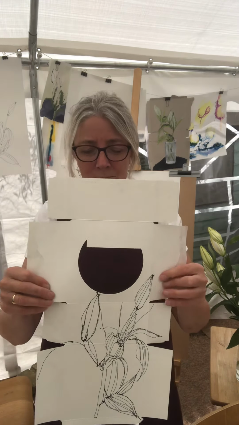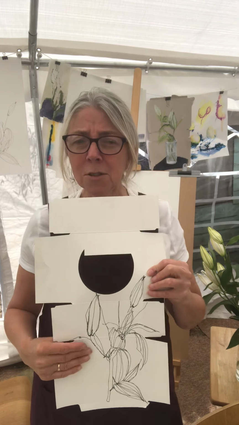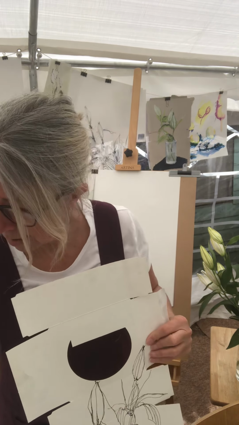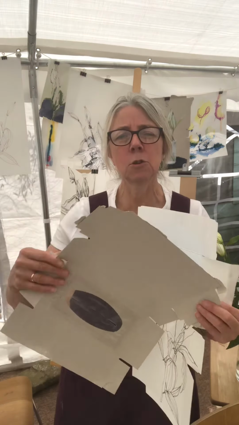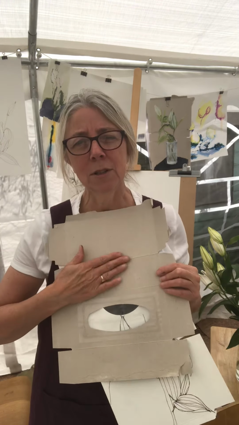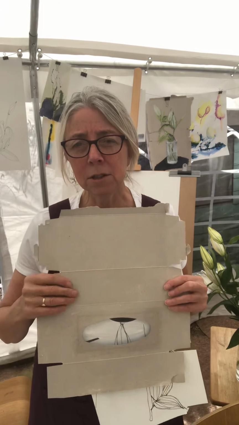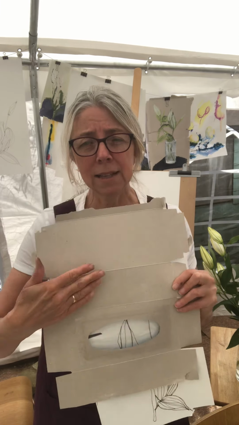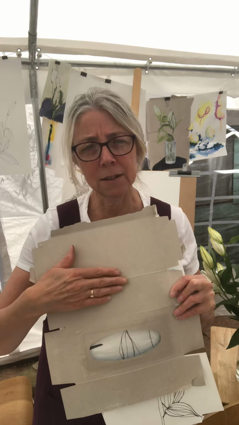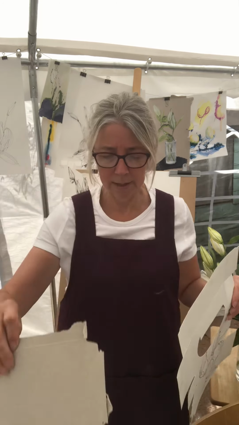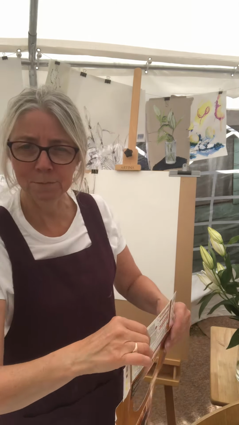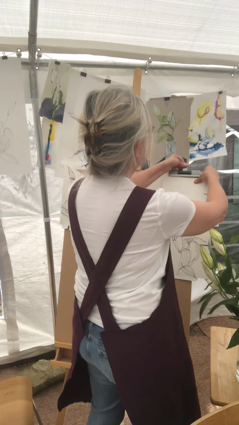So just unfold them and you've got this really nice surface to work on. This one here is a tissue box, but cereal boxes are good as well because they're quite thick, so you can paint on them. And they've got this slightly rough surface, so soft pastels work quite well on them as well. I just thought they were a bit of fun. So give those a go.